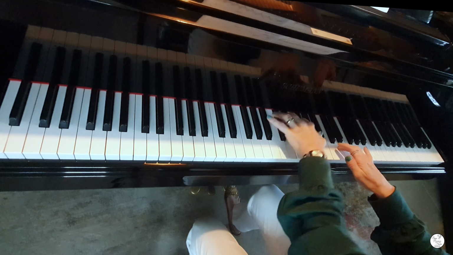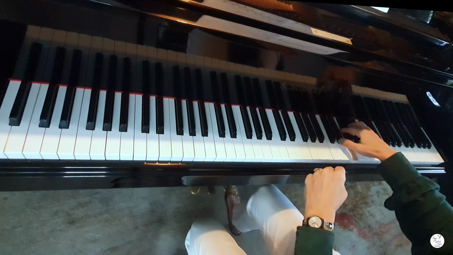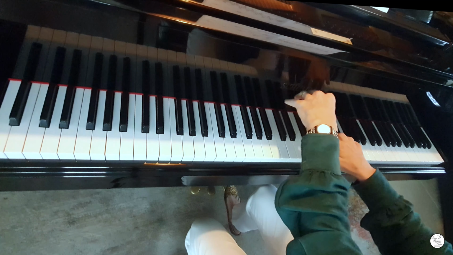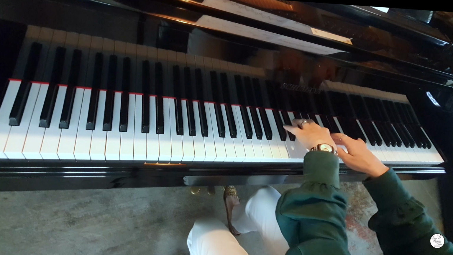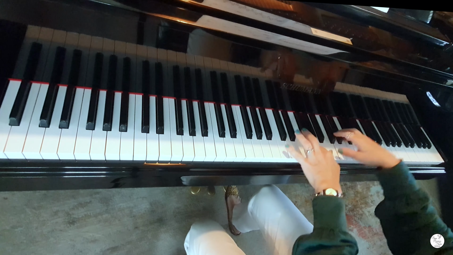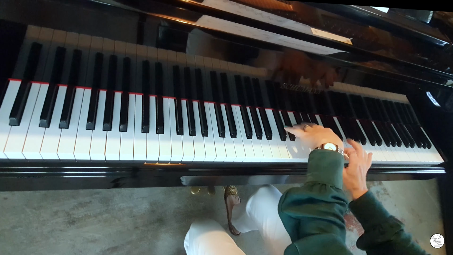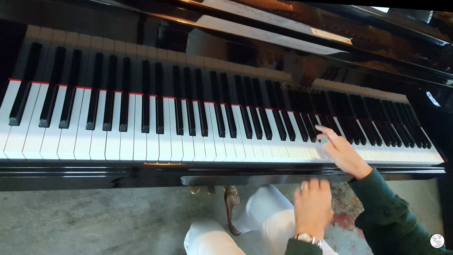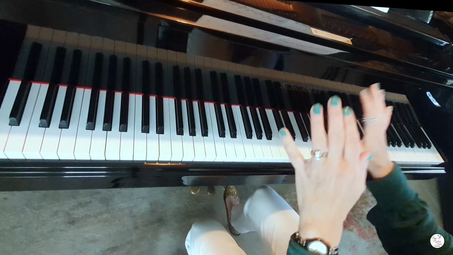Left hand, right hand, left hand. This is a fun part where you take turns so quickly. Right hand, left hand, right hand, left hand. That's the first section, okay?